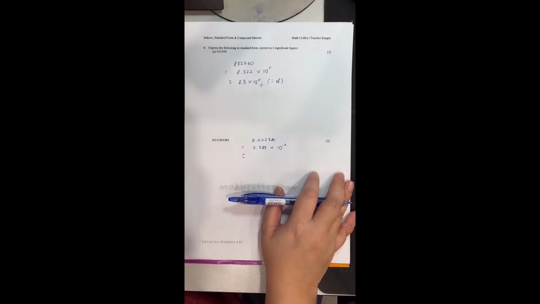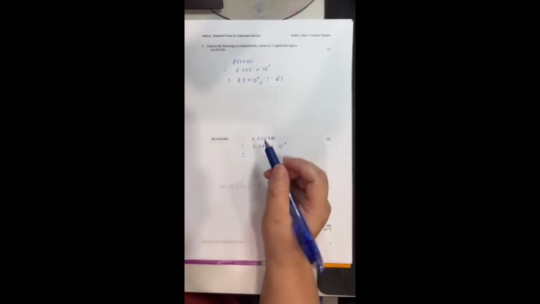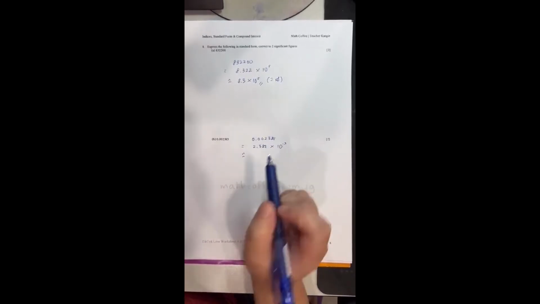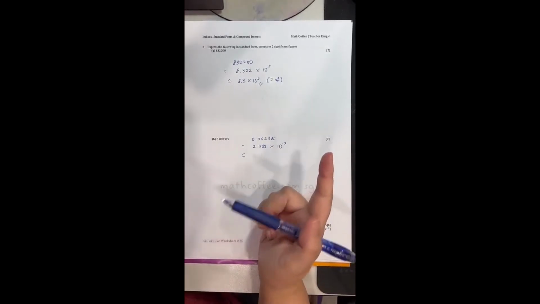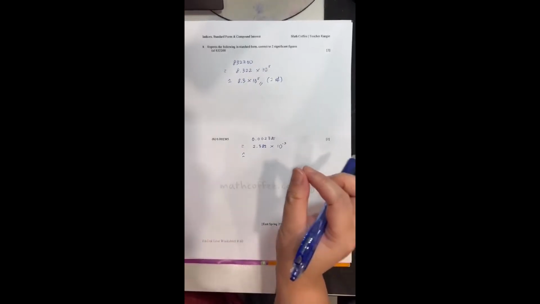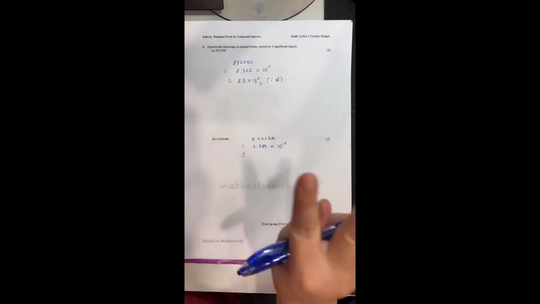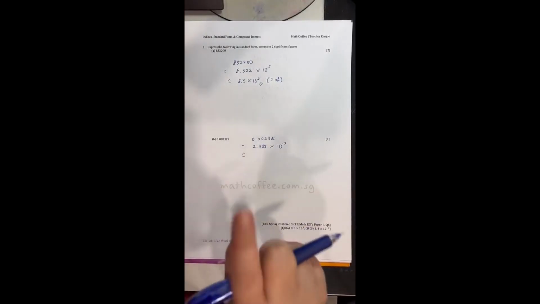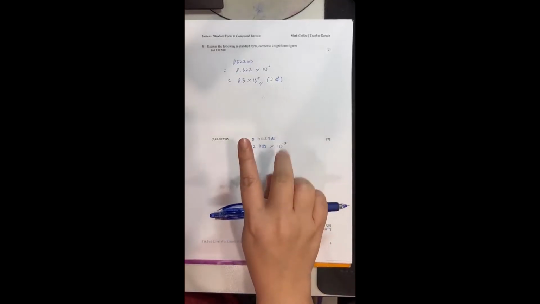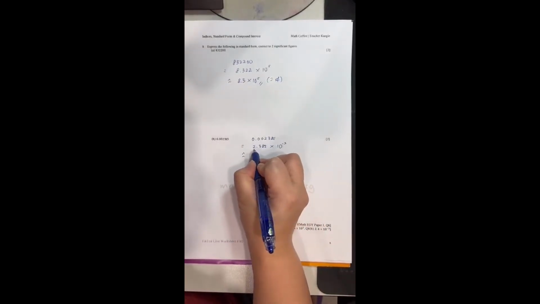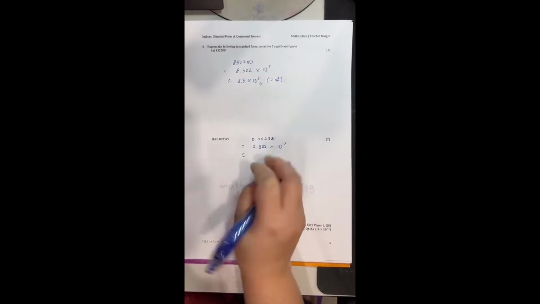Oops. Why is it 2.3? Okay, so let's count the SF, 2SF. Cannot put 2.400, because 2.400 and 2.4 are the same value, but when you purposely put 00 behind the 4, it means you want me to count them as SF. So 2.400 is 4SF. First SF is the 2, second SF is the 3.